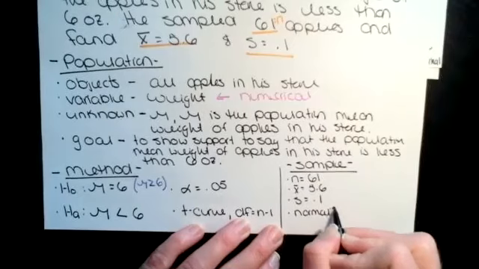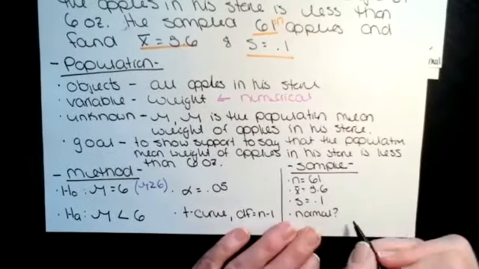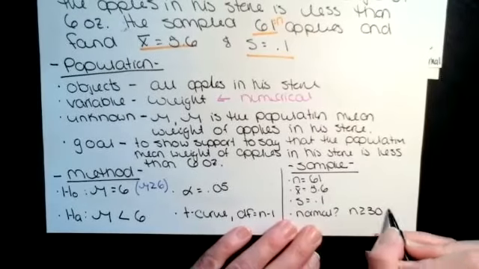And then I want to check for normality. So this is an easy one because n is 61. So n is greater than or equal to 30. Normal.